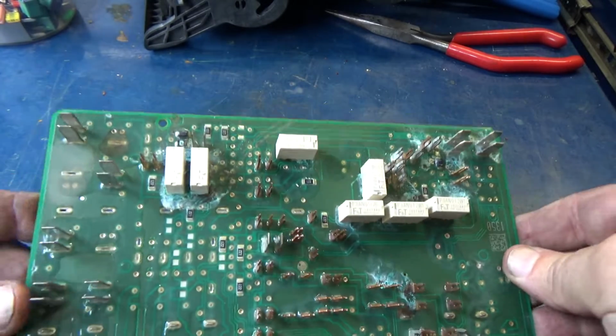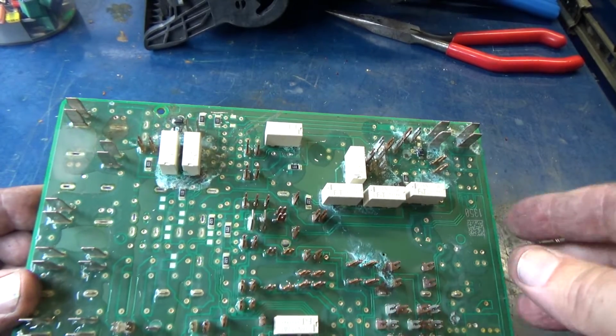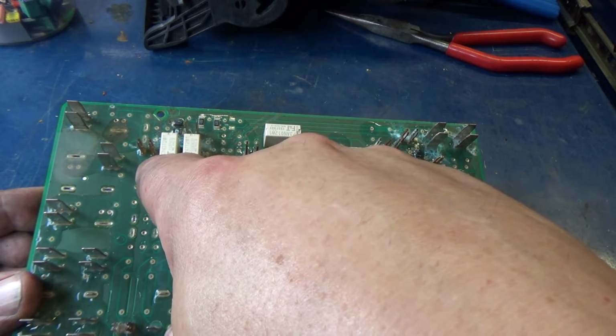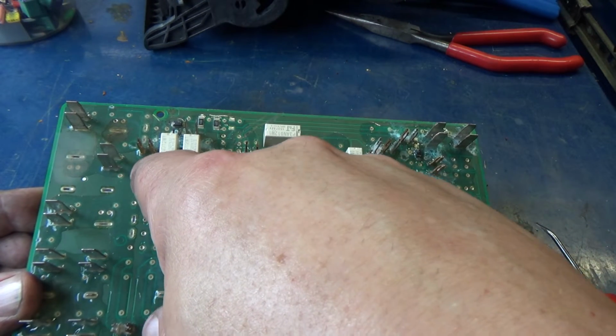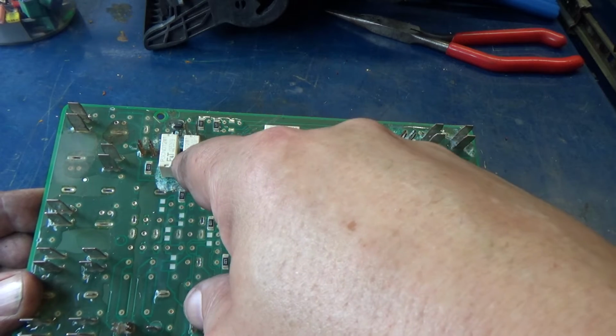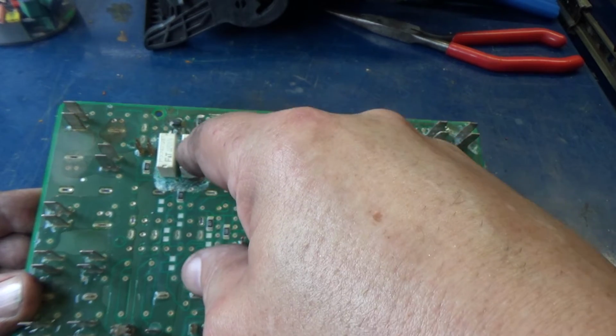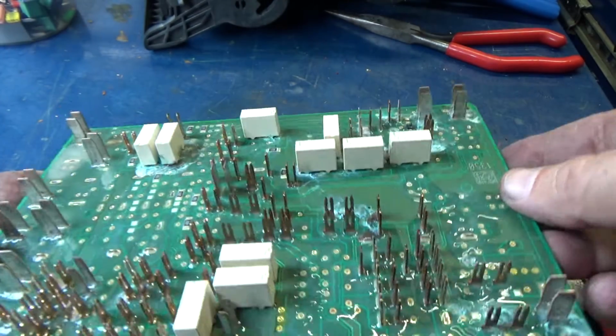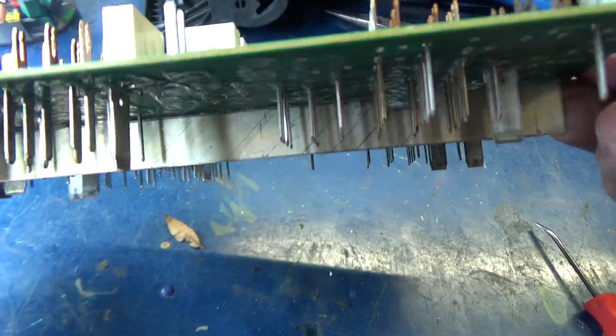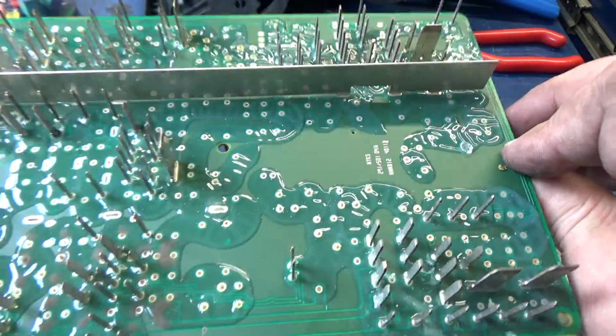Now, if I remember right, on that Denali, this was the on relay, and this was the high-speed relay. And you can see this thing is eaten up with corrosion.